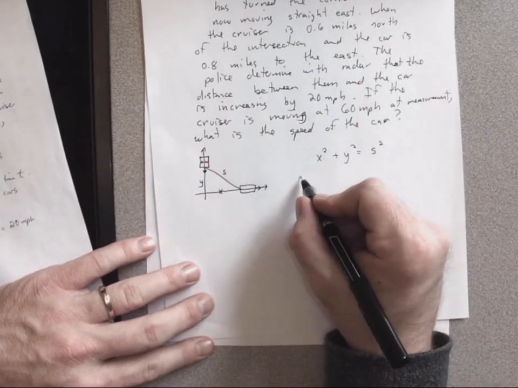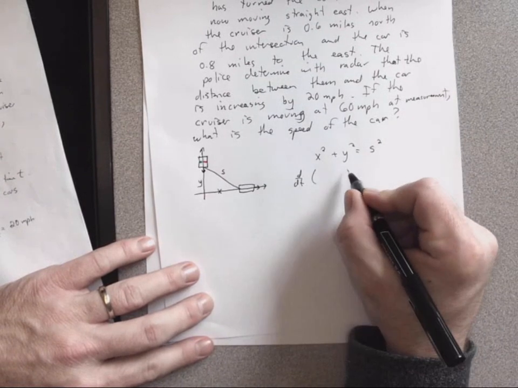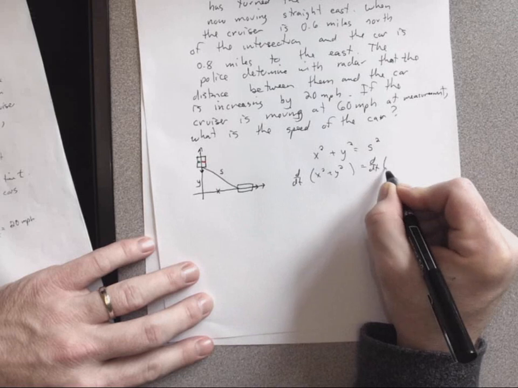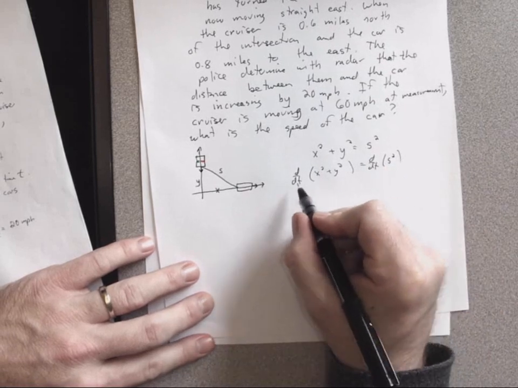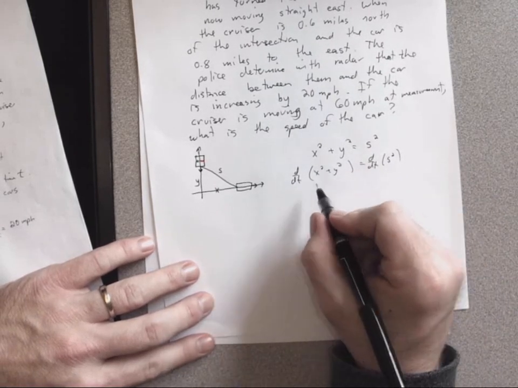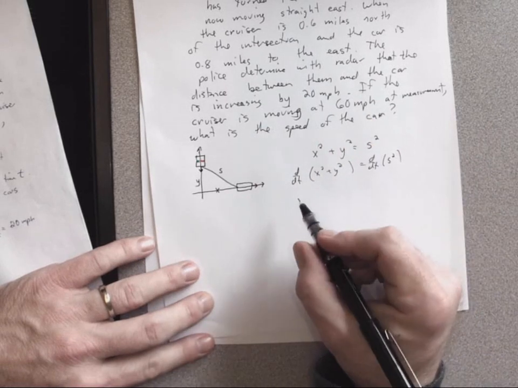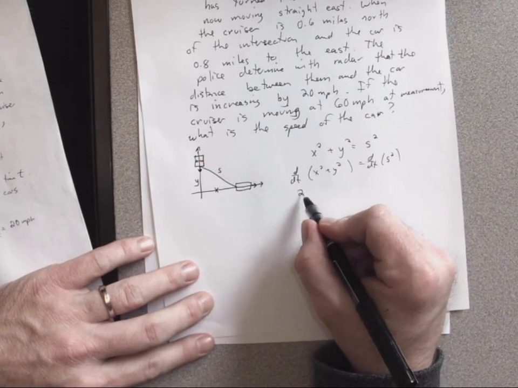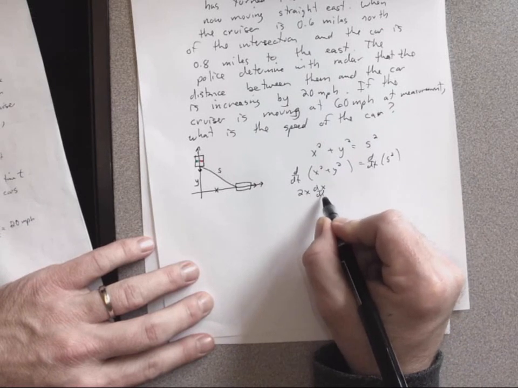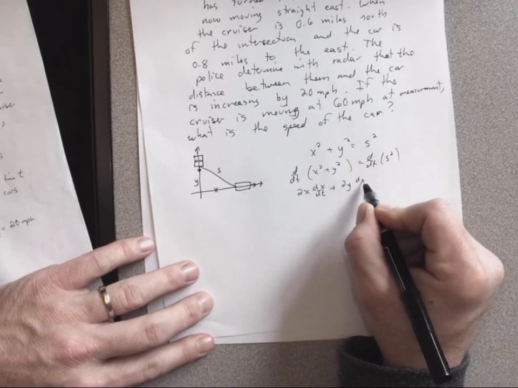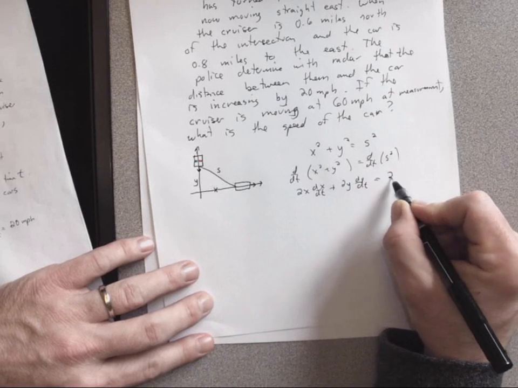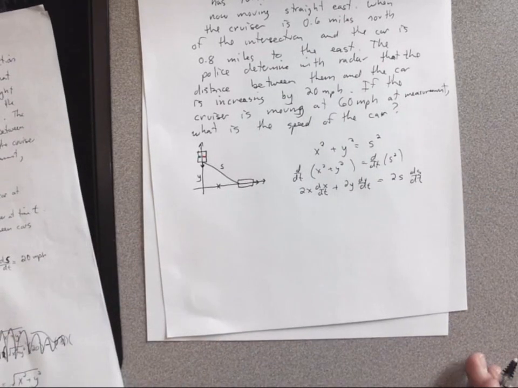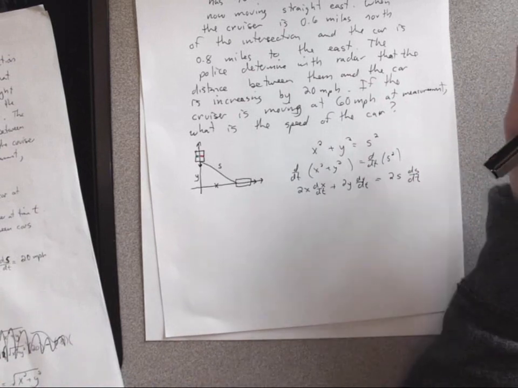So now what I'm going to do is take the derivative with respect to t of this entire thing: x squared plus y squared, and then the derivative with respect to t of s squared. Remember, none of these variables is t, so every time you take the derivative, it's got to be followed by that variable's d over dt. So this is going to be 2x dx/dt plus 2y dy/dt, equal to 2s ds/dt. That's the equation I want.